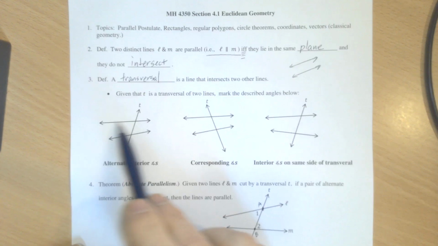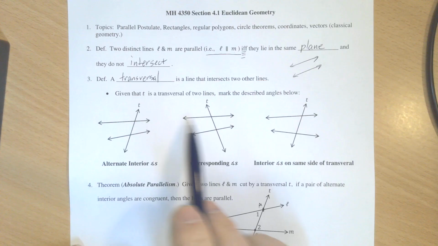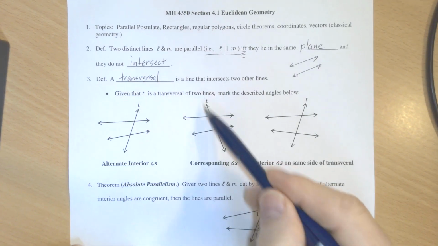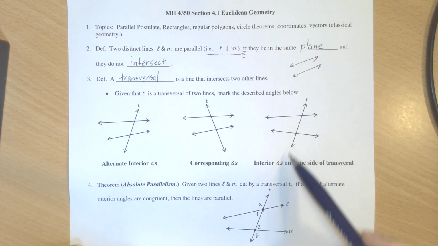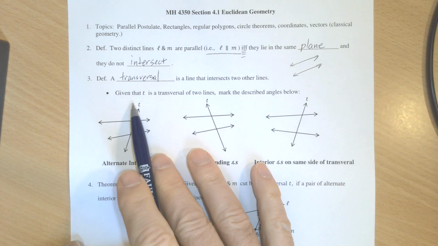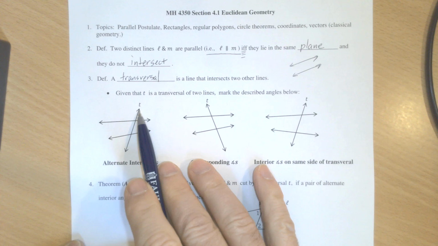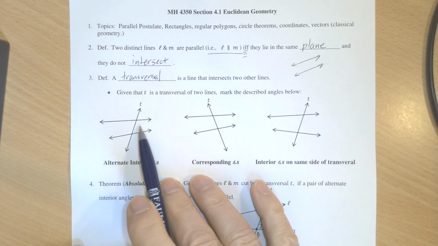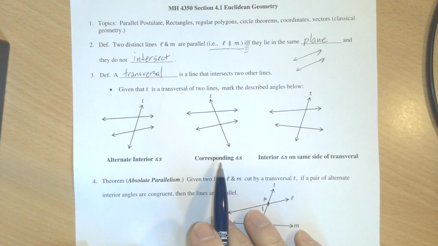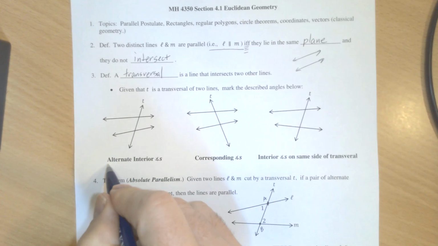The two unlabeled lines are the lines we start with, and the transversal is the line in my pictures going downward through the other two lines. So given that T is a transversal of the other two lines, mark the angles that are described or listed here.